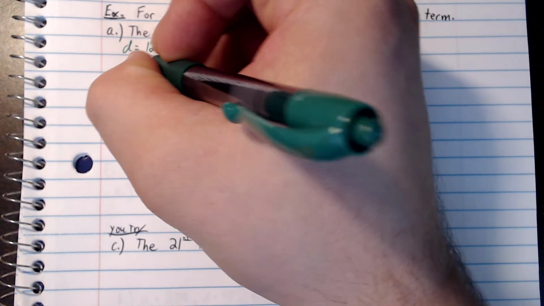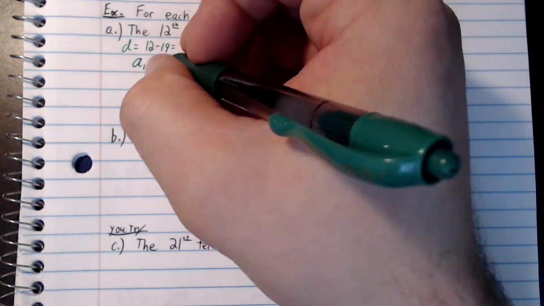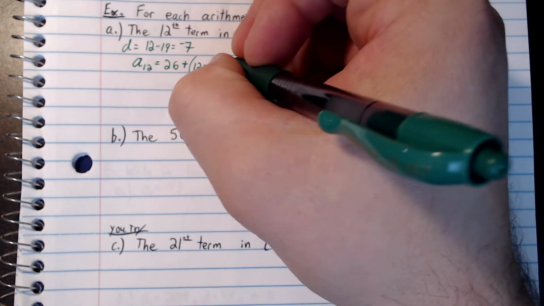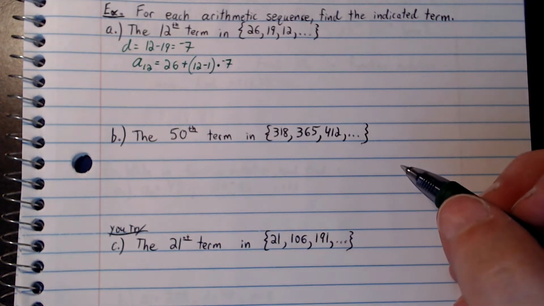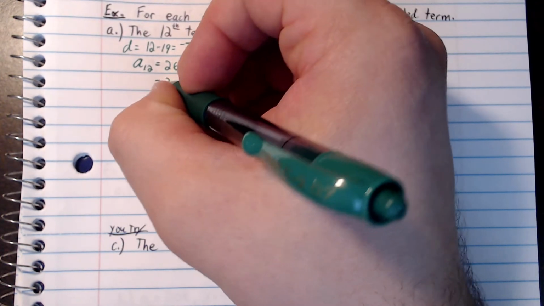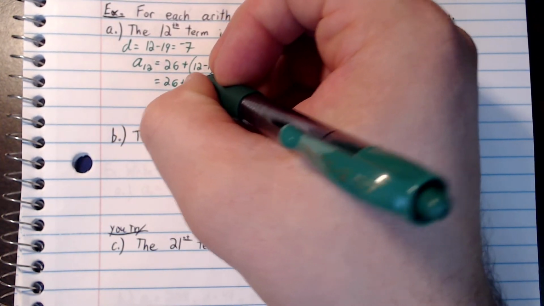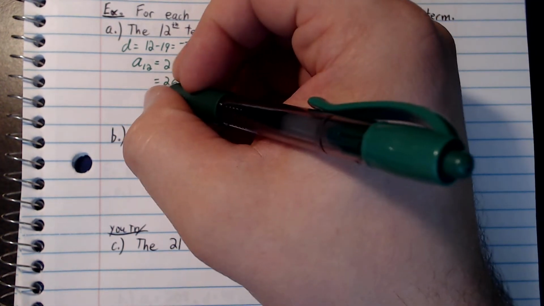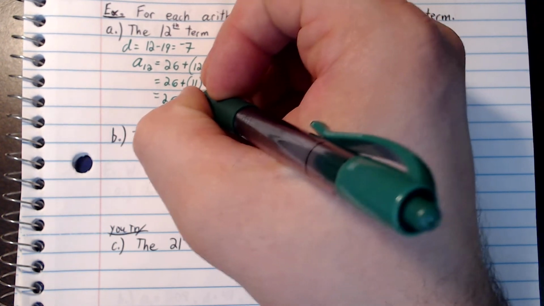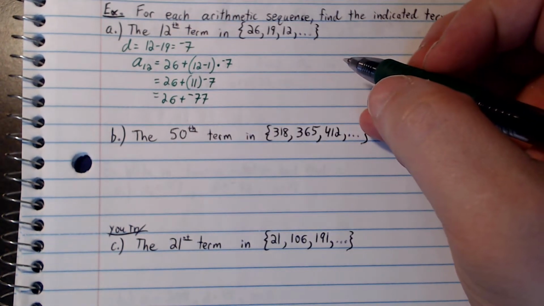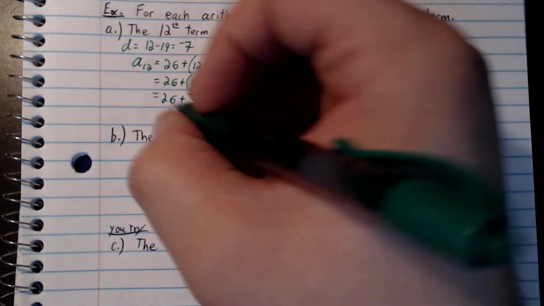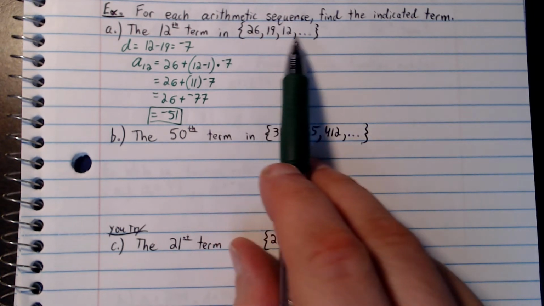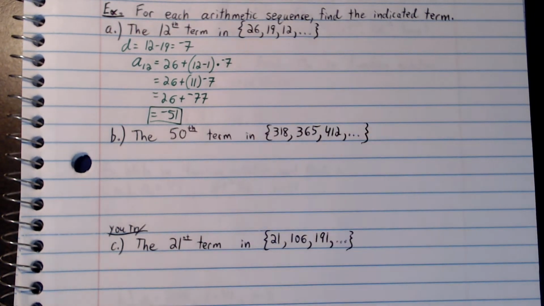So if we're trying to figure out the 12th term, we need 26 plus 12 minus 1 times negative 7. 12 minus 1 is 11. 11 times negative 7 is negative 77. 26 minus 77, we're going to get negative 51. So the 12th term, if we continue to subtract 7 along the way, will get us negative 51.